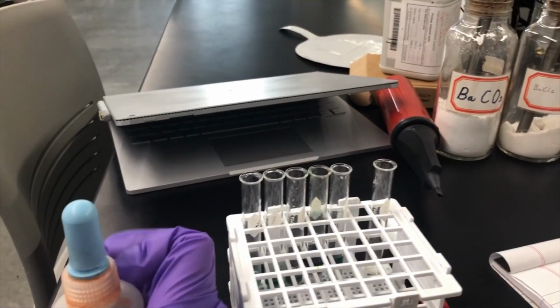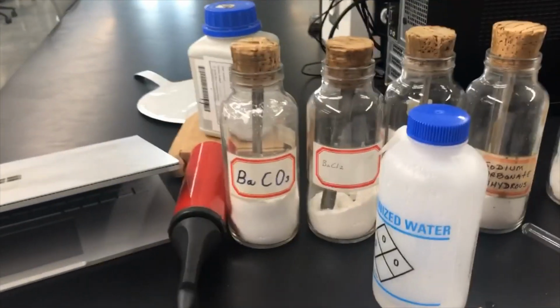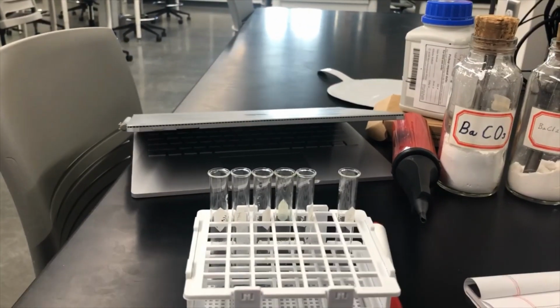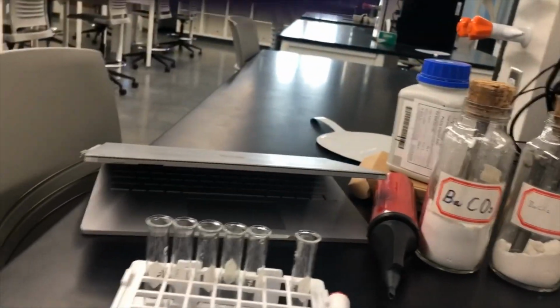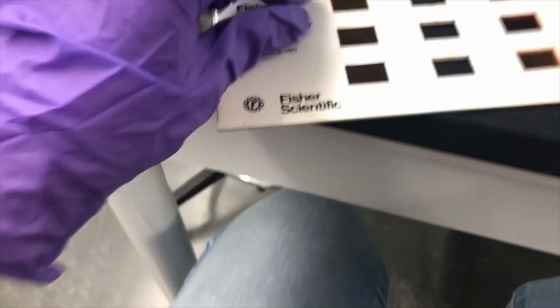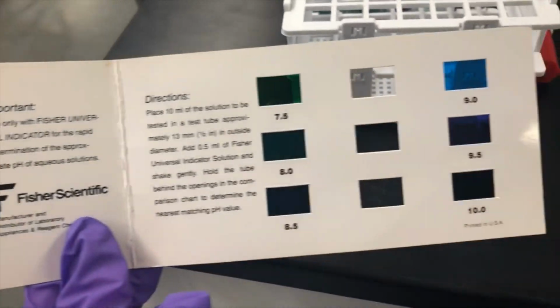Okay, so now we're going to use this chart. Recording it is very difficult because now I don't have all my hands. It's this little chart that relates the color to the pH.